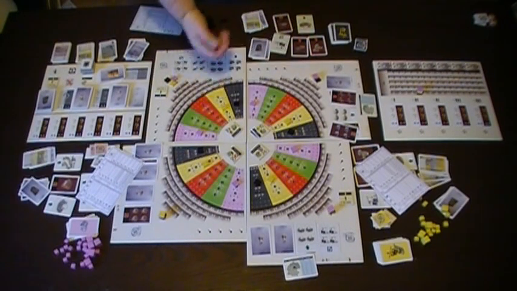So after the Shadow Cabinet phase is done, you go to the Forming Coalitions phase. That only occurs if there are actually more than one coalition token on the current state. So in player order, starting with the starting player, players may choose to form coalitions.